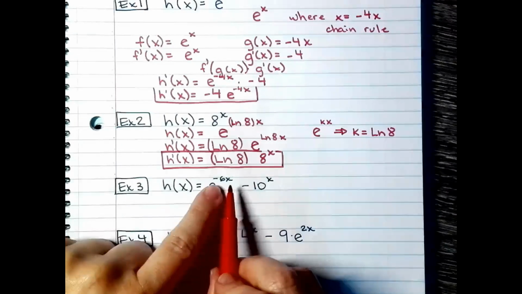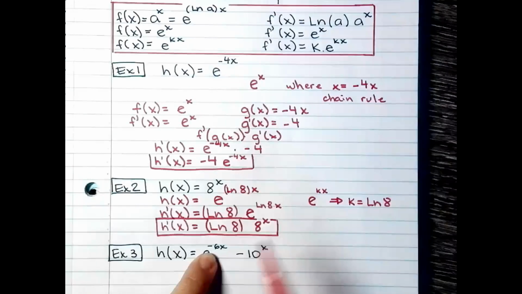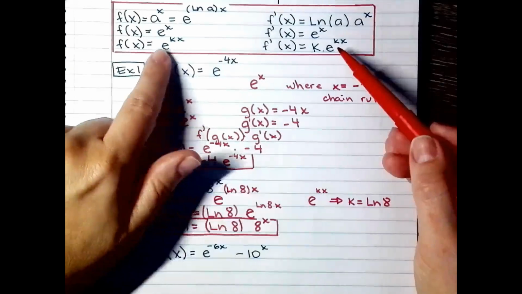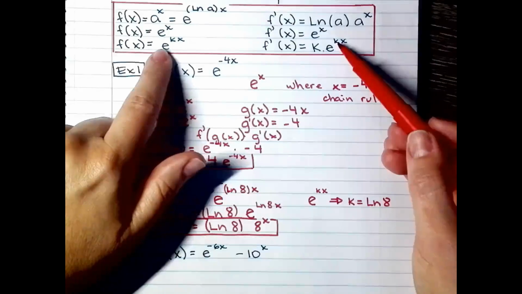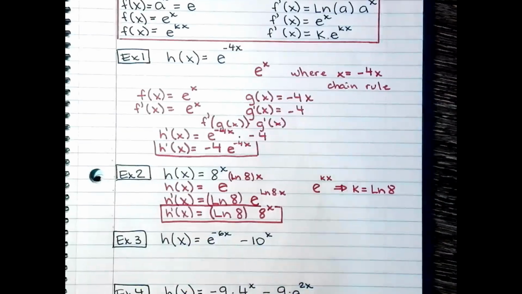Okay, so right here, I have negative 6x. I can go straight there. So k in this case is negative 6.